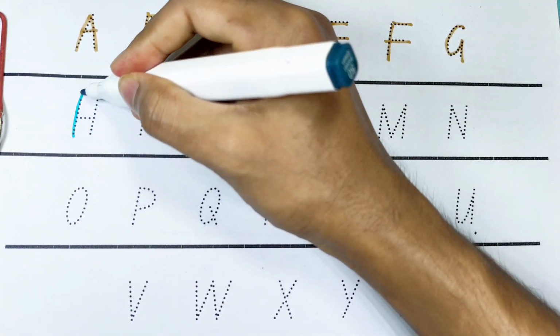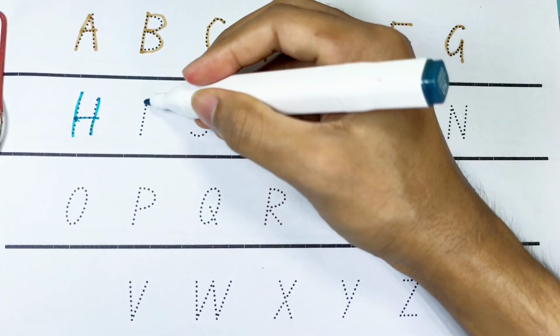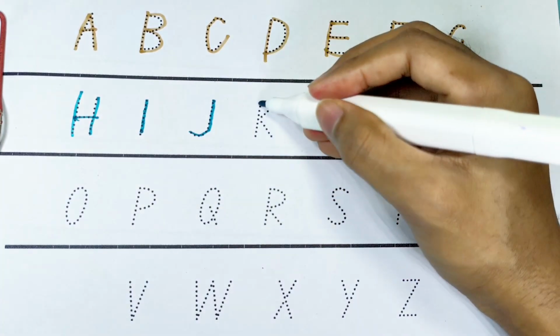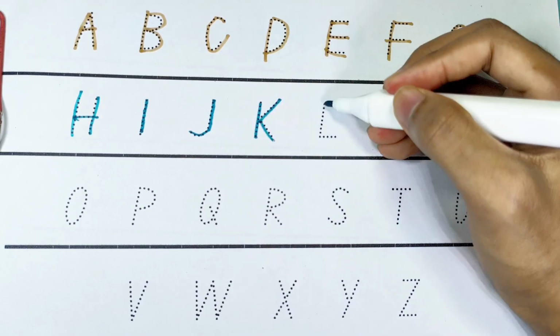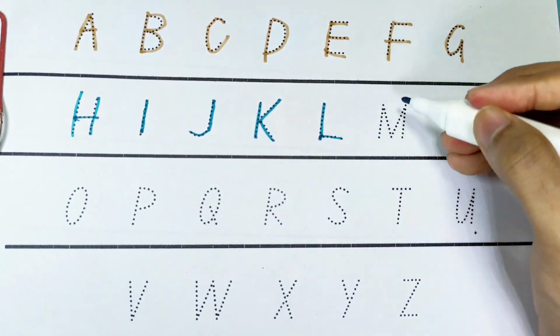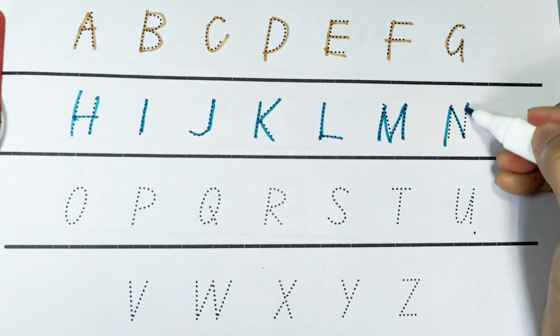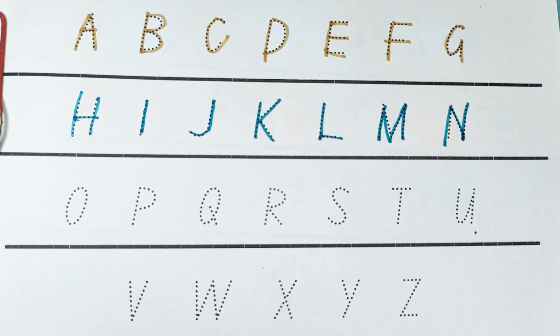The next one is H. H for hand. I for eyes. J. The next one is K. K. L. M. M for moon.